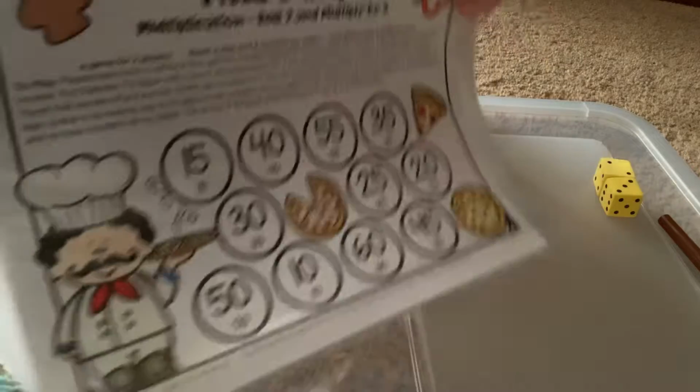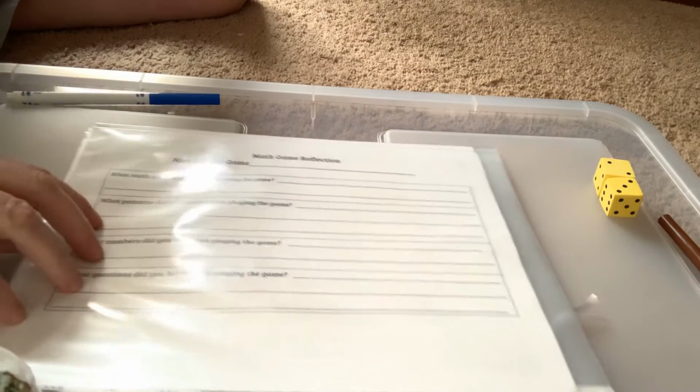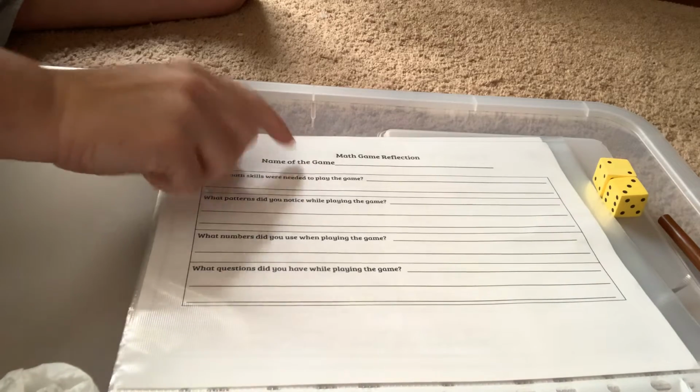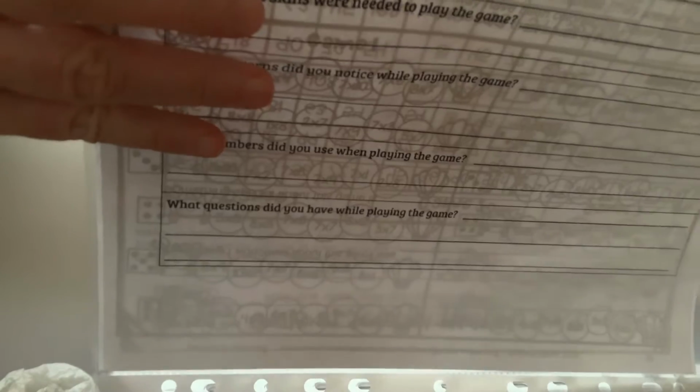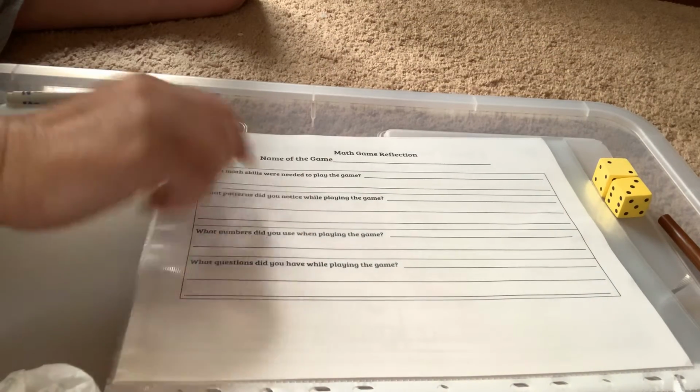And on the back of the games, you have your reflection. You can choose one of the games to write your reflection. So you can either choose Owls at School or the Crab Pathway. Either one. But write your reflection.